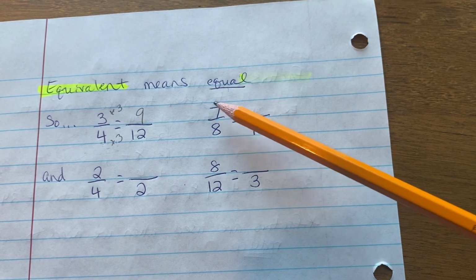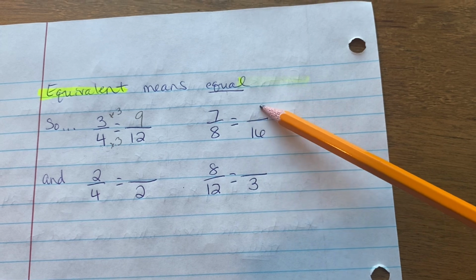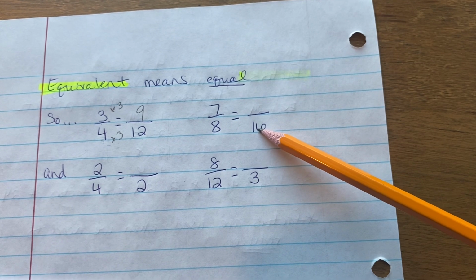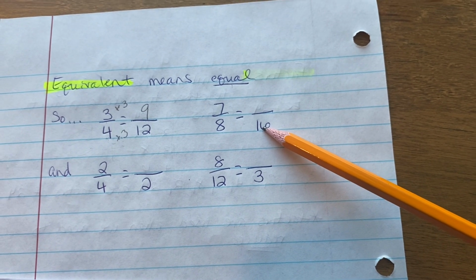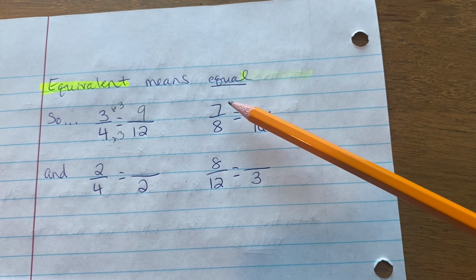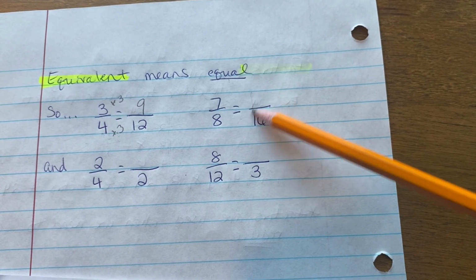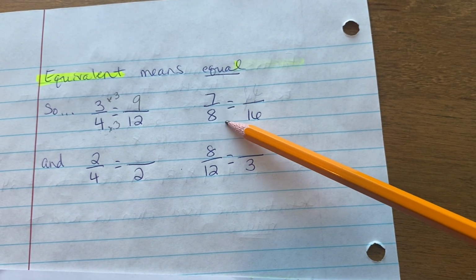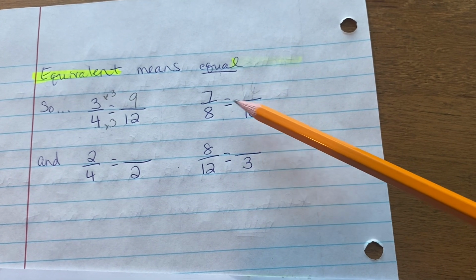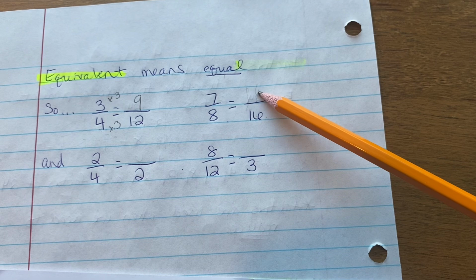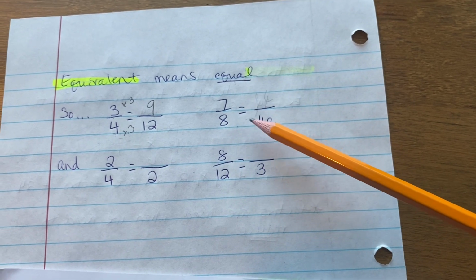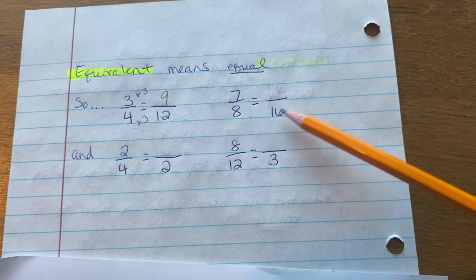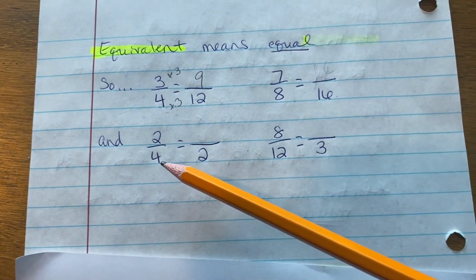7/8 equals how many 16ths? We say 8 goes into 16 how many times? 2. So 2 times 7 is 14. 8 was multiplied by 2, and we keep it equivalent, so 7 is multiplied by 2. So 7/8 equals 14/16. But it also works in reverse with simplifying.